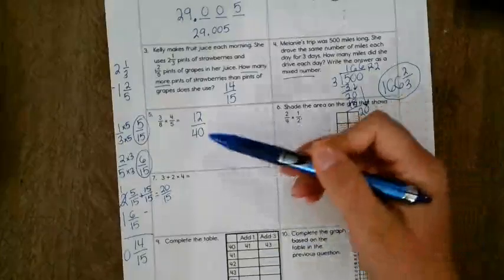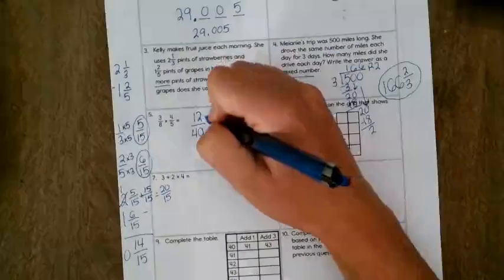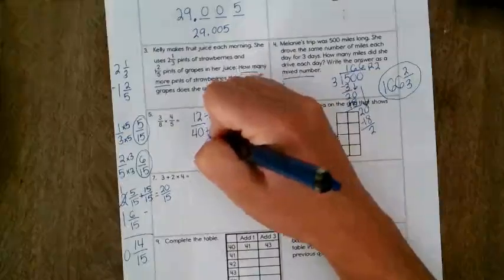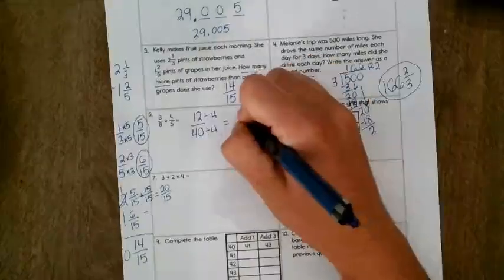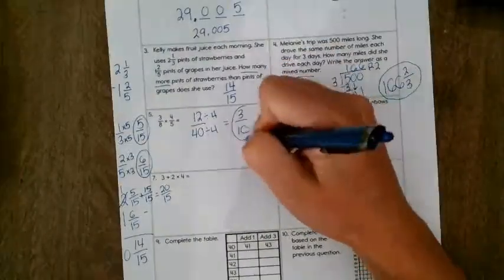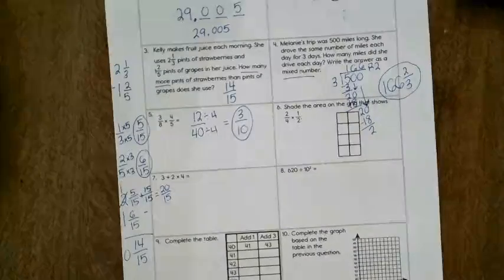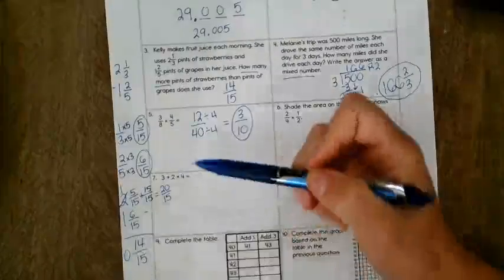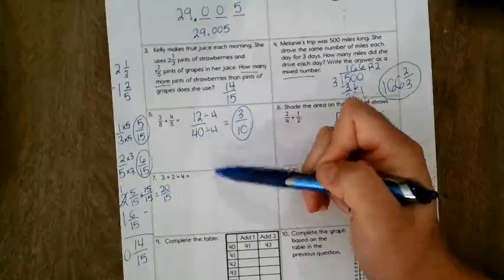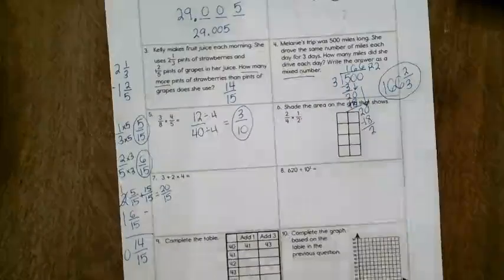Let me think of the factors of 12 and 40. Well, I know 4 goes into 12 evenly, and I know 4 goes into 40 evenly. So let's just try that. 12 divided by 4 is 3, and 40 divided by 4 is 10. Is that the most simplified? Yes. Feel free, if you got 12/40ths, or even if you just divided by 2 here and got 6/20ths, to give yourself half credit on that.